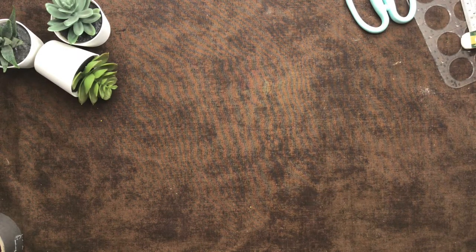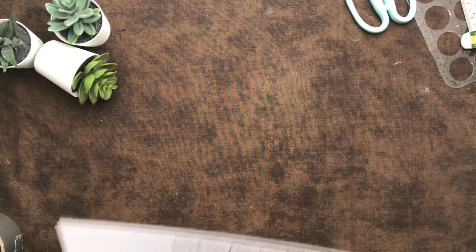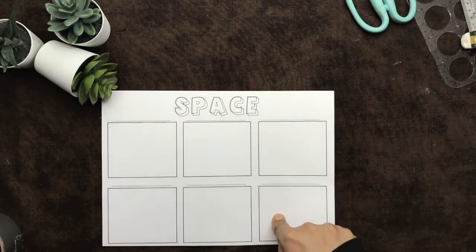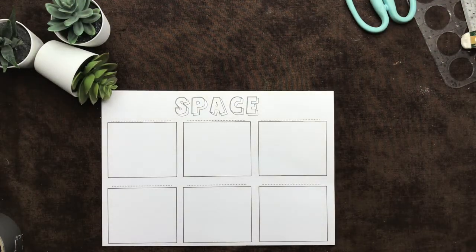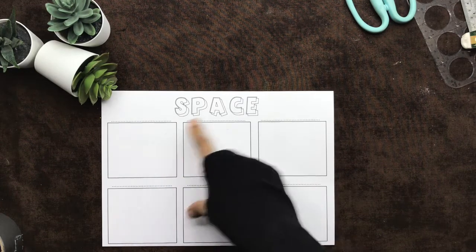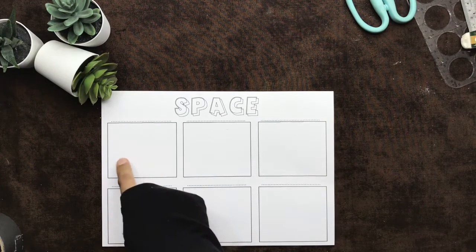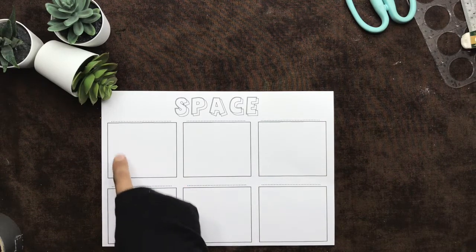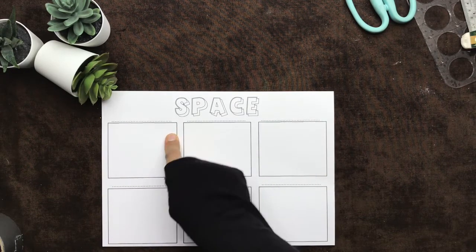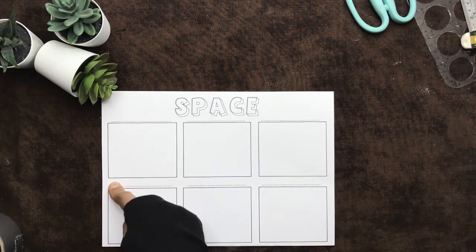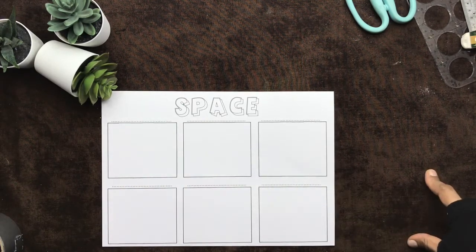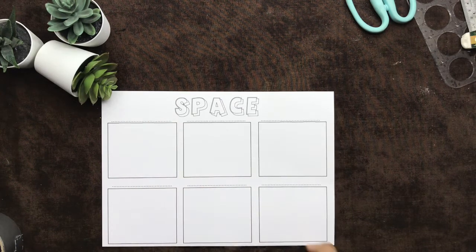So the activity for space is this worksheet, which will be provided in the course material. You can either take a printout or draw the same and use it for the activity. In each box you need to label them and draw the details as explained in the video.